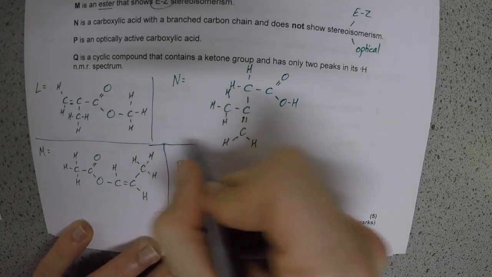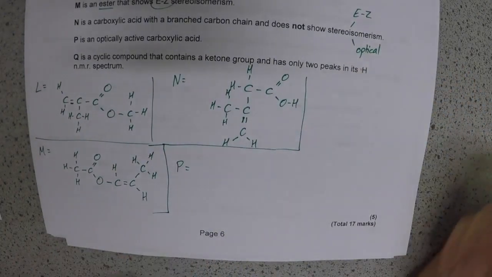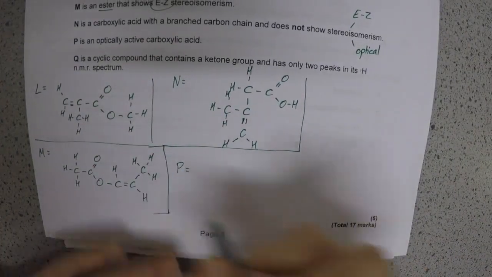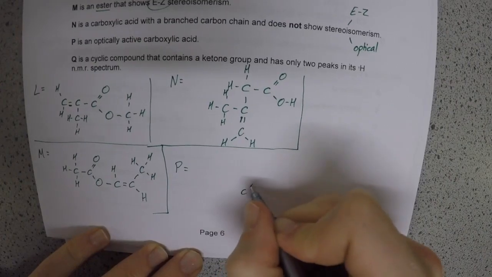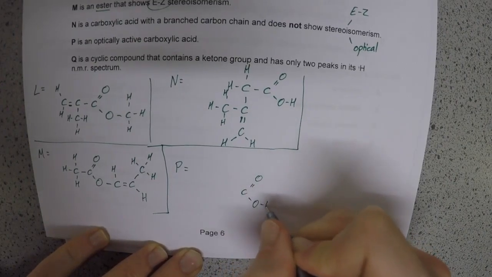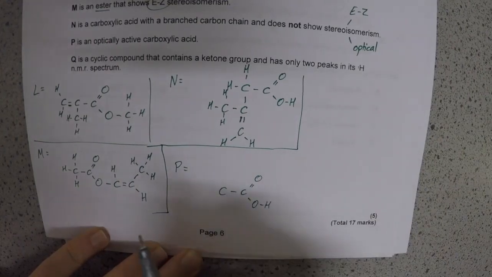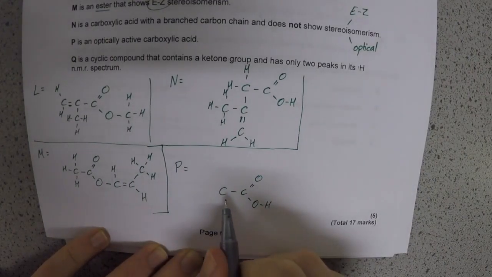Right, P. Bit messy that one, not so happy with that, but anyway, never mind. P. Right, now we're going for optically active. I can picture what I did last time. So C, double bond O, OH, carbon in here. Optically active. Right, I reckon this carbon should have 4 different groups attached.